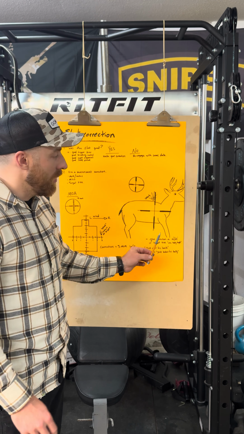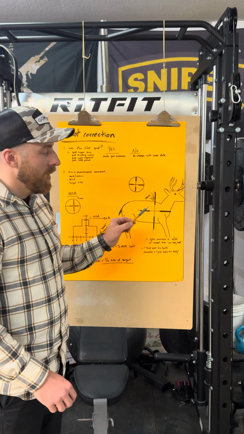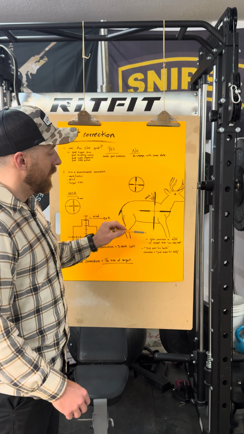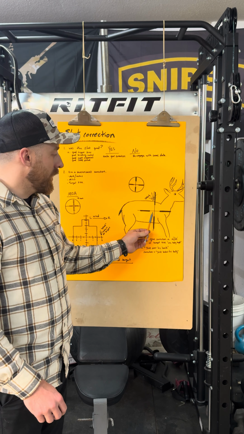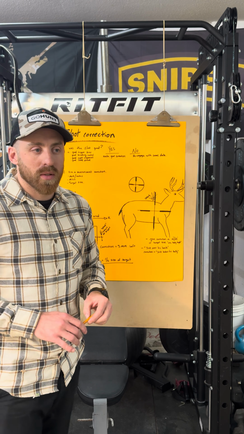So that is shot correction in a nutshell. Don't just tell somebody, hey, you shot over his back, you're just off the left edge. Give them a measurable correction. Come right 2 MOA. Come down a mil. Whatever it is, be the person that gives a good shot correction and not someone that just states the obvious after a miss.